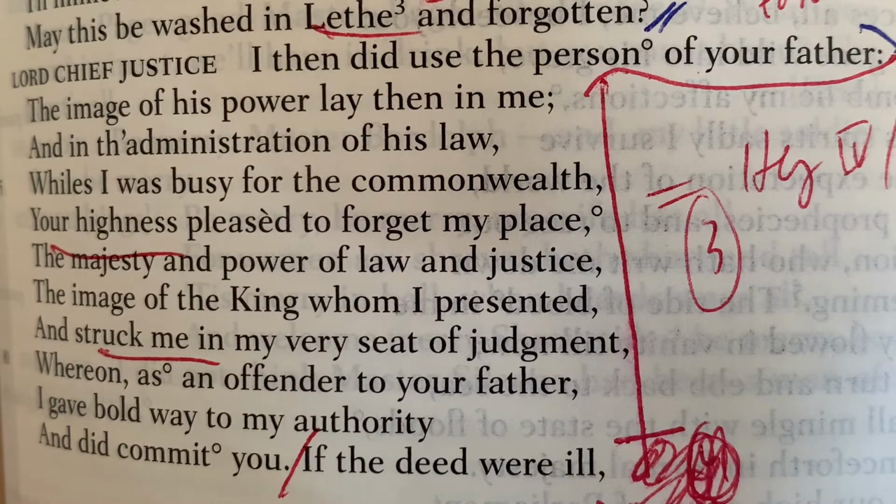In other words, when Hal struck him, he was actually striking his father's justice. Hal saw him as a person. He never saw him as the embodiment or personification of the king's justice. Hal forgot about that position. And as representative of his father's law, he asks Hal to imagine himself as king to a bad son.